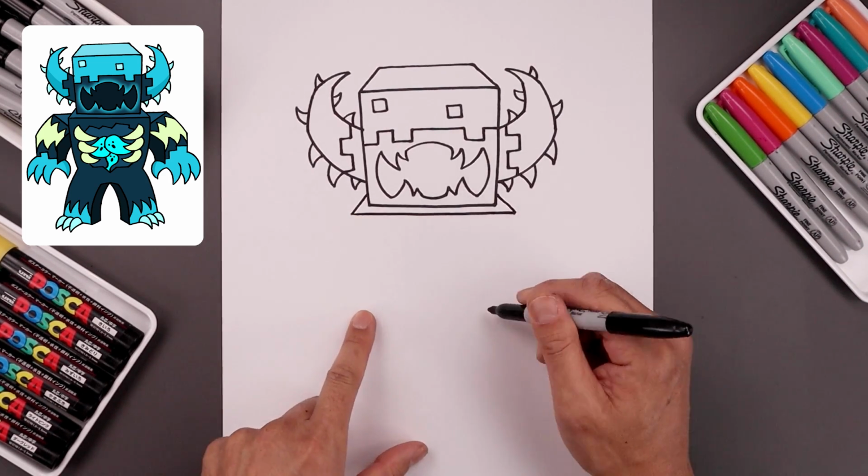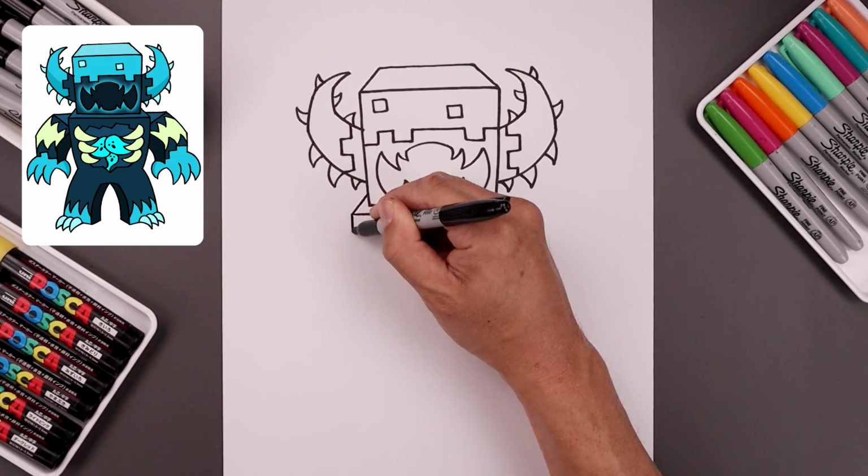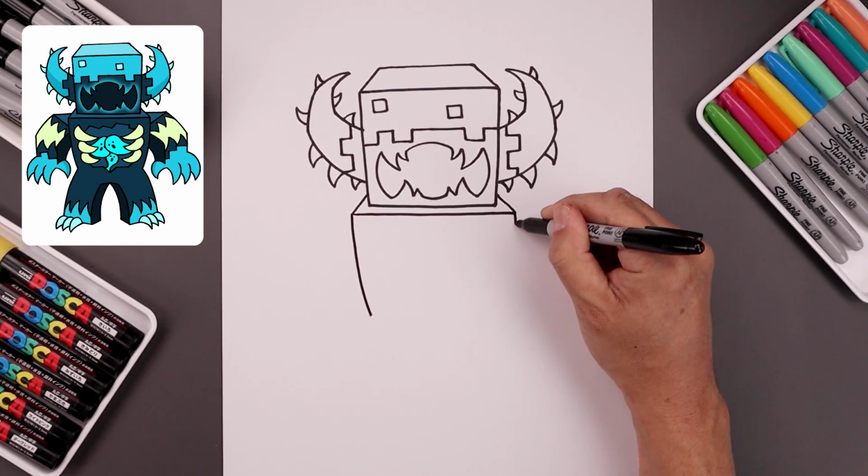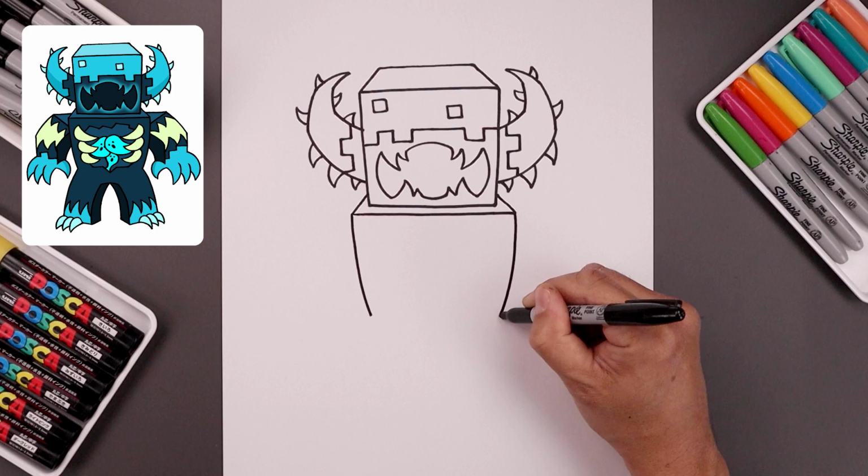Now we're going to bend the body coming in towards the hip. Let's start from the top left, come down, and then bend that in. Let's go to the right, come down, and then in towards the same height.